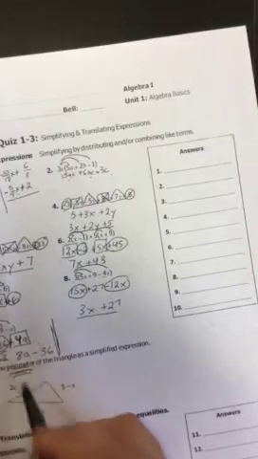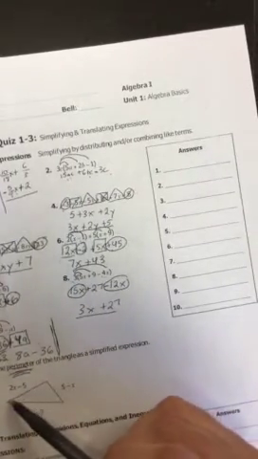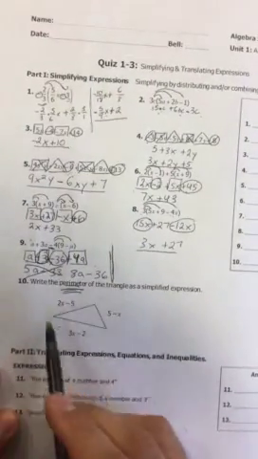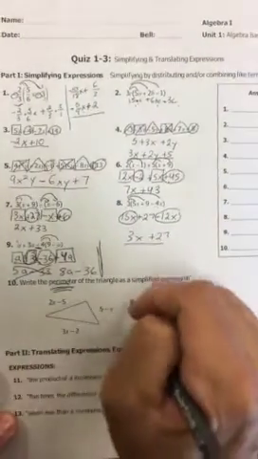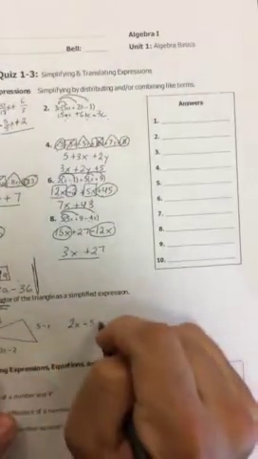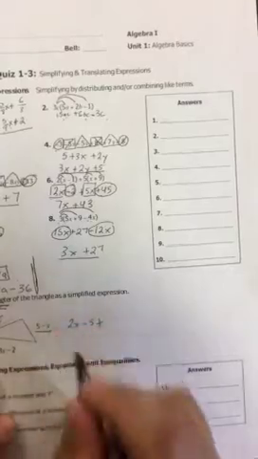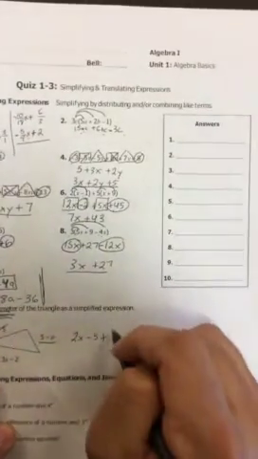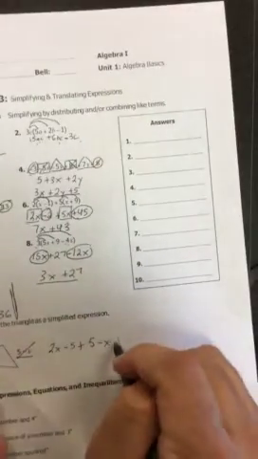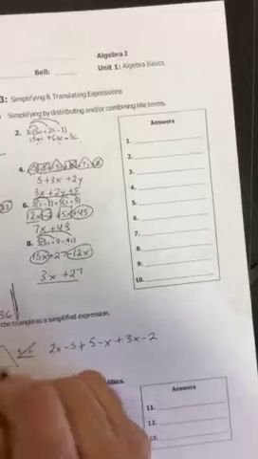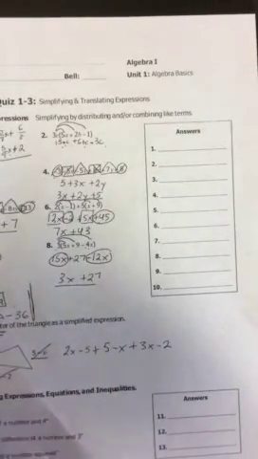Let's take a look at number 10, perimeter. So remember, when you're finding the perimeter of a two-dimensional geometric shape, you're just adding all the sides. So this is just going to be 2x minus 5 plus, that's this side here, plus 5 minus x, that's that side there, plus 3x minus 2, which is that side there. And then you just combine like terms.